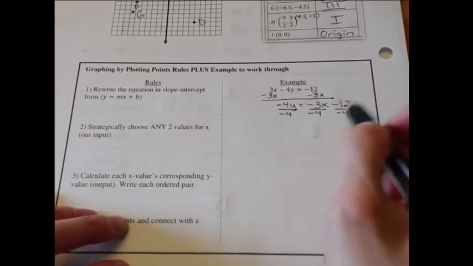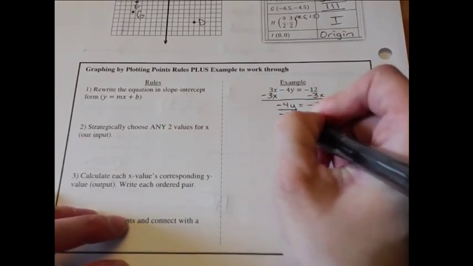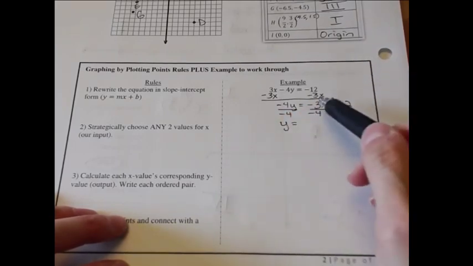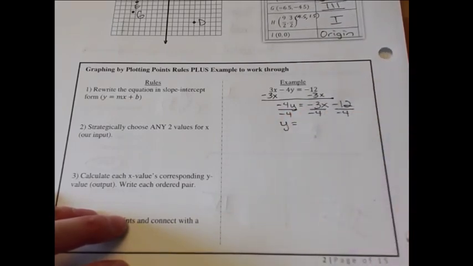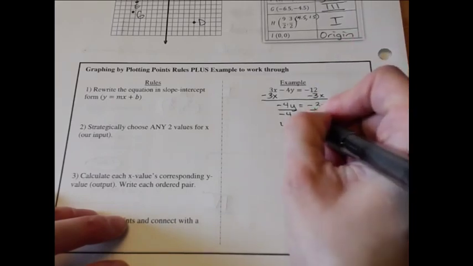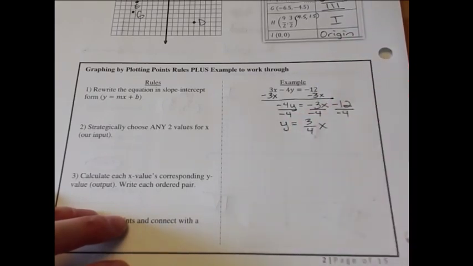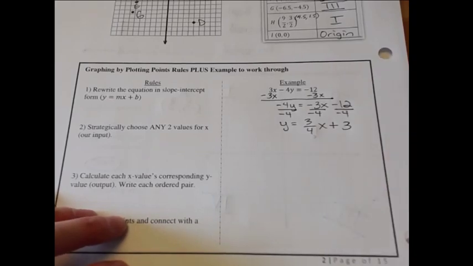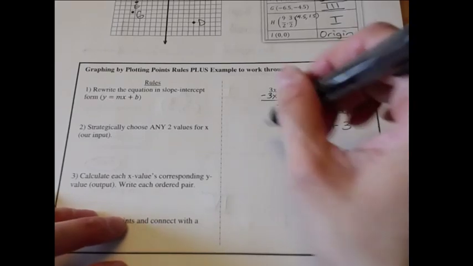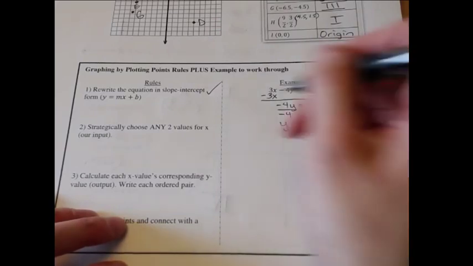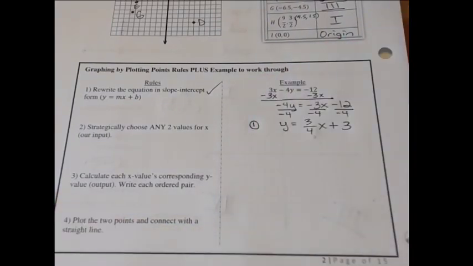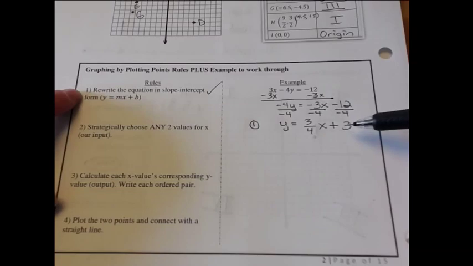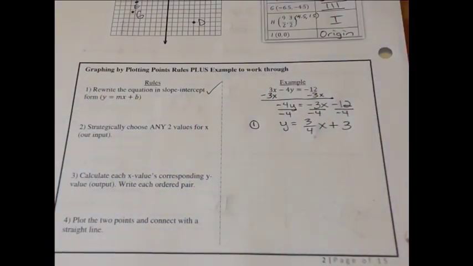So when we simplify each term, that gives us y is equal to, notice a negative divided by a negative is a positive, so we get positive 3 over 4x. Notice a negative divided by a negative is a positive, and 12 divided by 4 is 3. So I officially got y by itself. So that takes care of step number 1. So I'm going to put a little 1 next to here because that corresponds to step number 1.